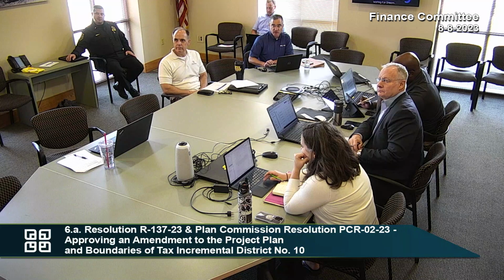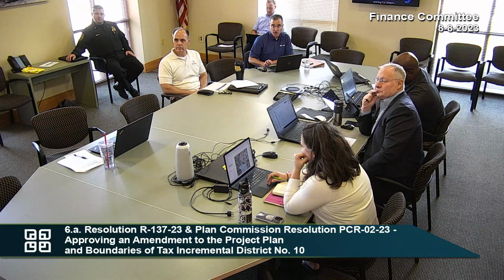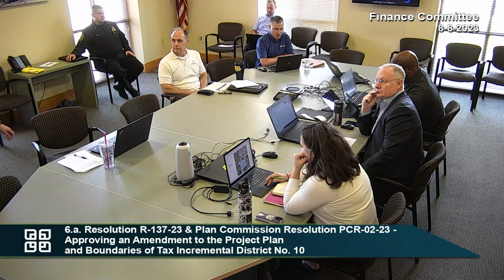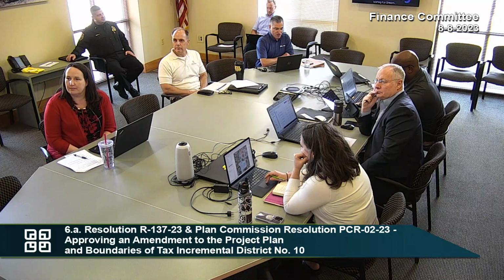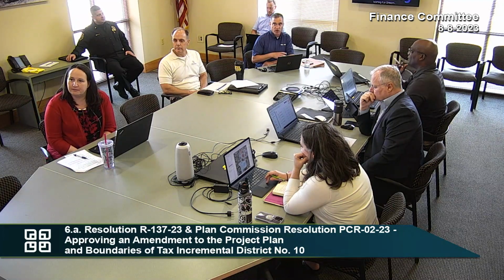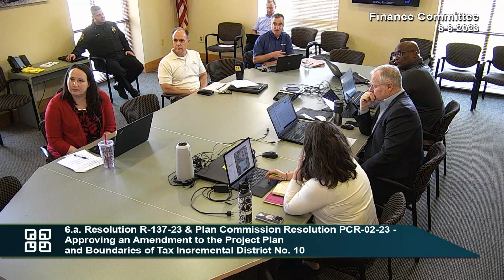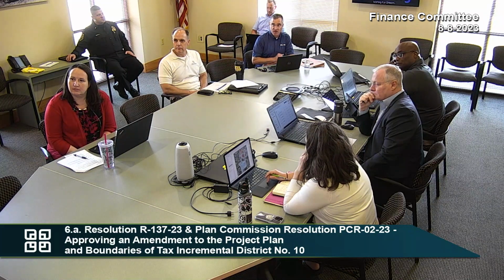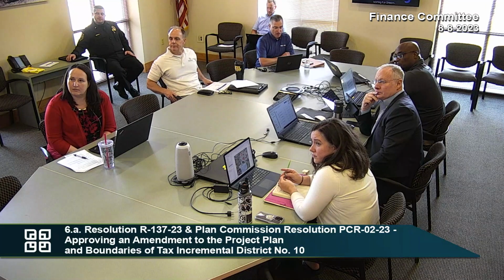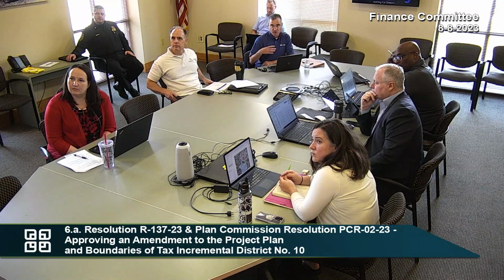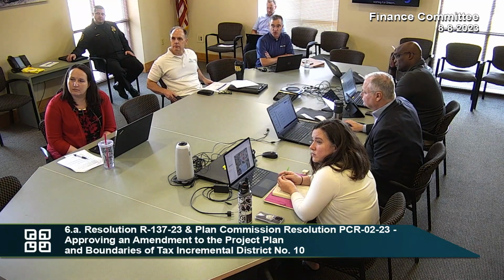One of the legal tests that has to be satisfied anytime a district is amended or created is what's called the equalized value test. What that means is the incremental value of existing districts plus the base value of either the proposed territory being added to the district in the case of TID 10, or the existing value of the parcels in TID 16 and TID 17. So again, that's the incremental value of existing TIDs plus the parcels being added to the new districts.